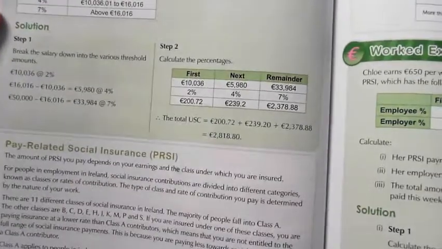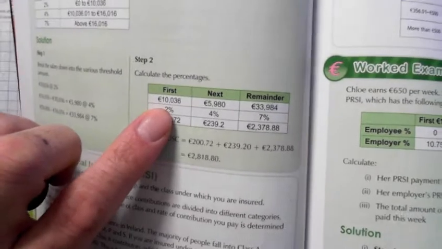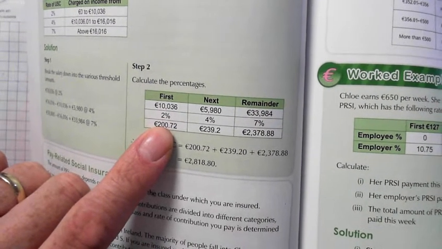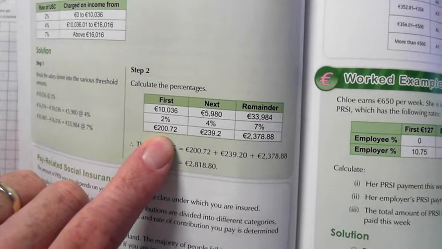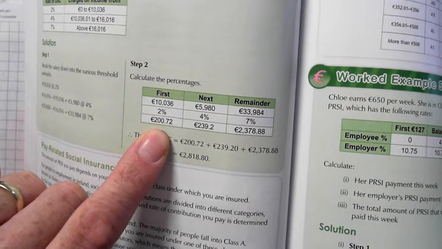So, to calculate USC. On the first €10,036, you pay 2%, which is, so this is gross, you pay 200.72.